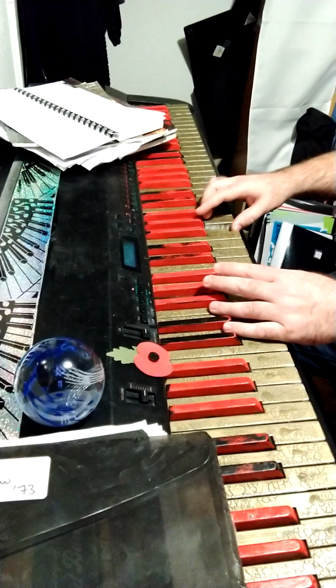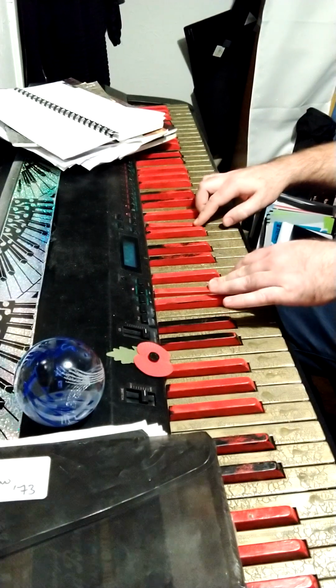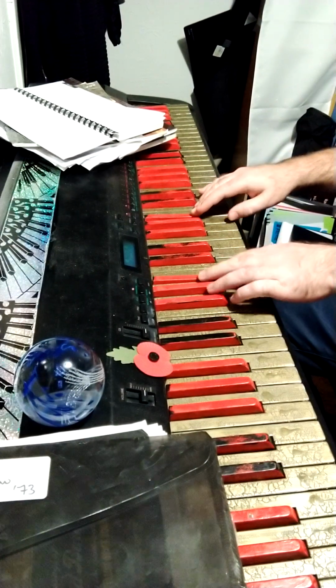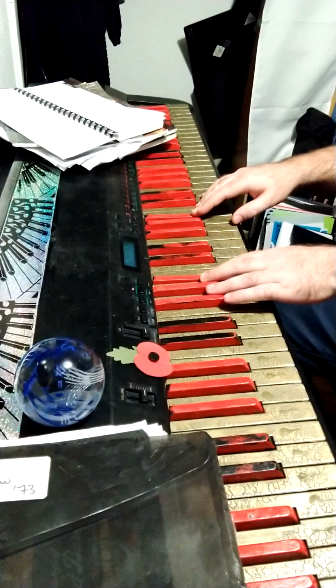So you go G, hop A flat, hop A, and go to B flat. So the minor third is 3 above, and it's got 2 half steps in between.